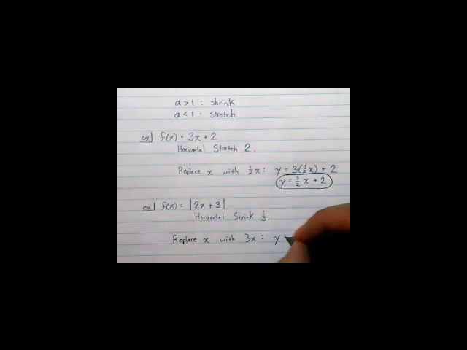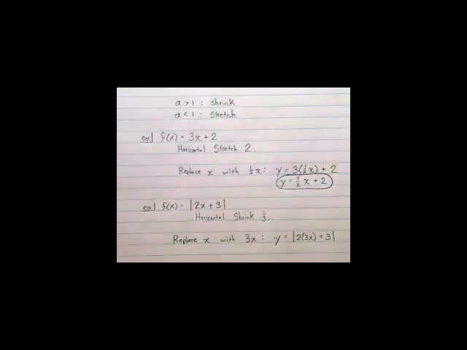Okay, so if I make that substitution, then I've got the absolute value of 2 times 3x plus 3. I just dumped it in there.